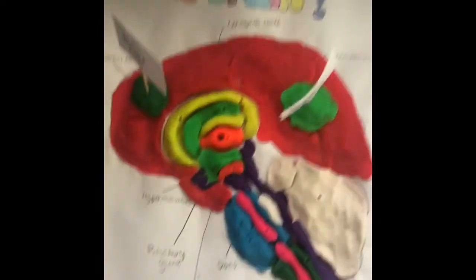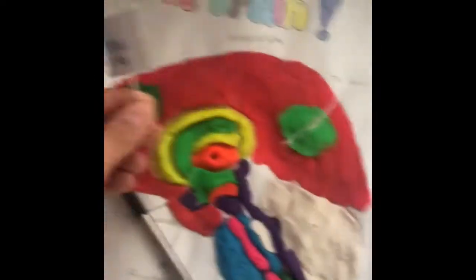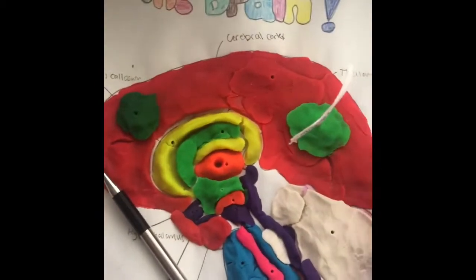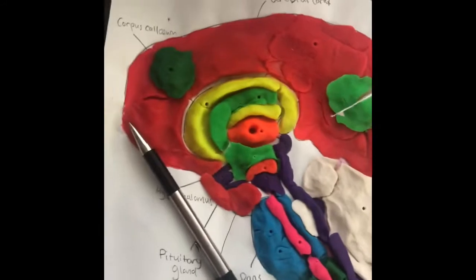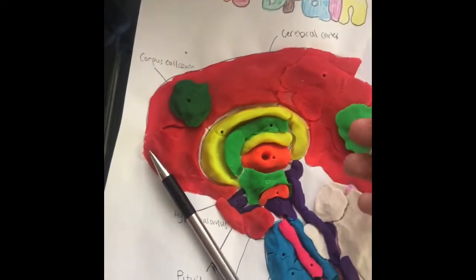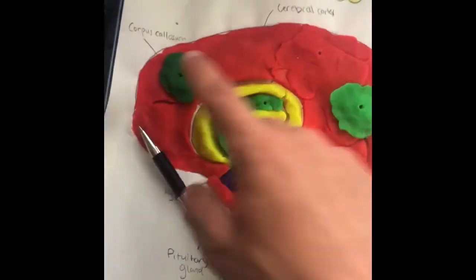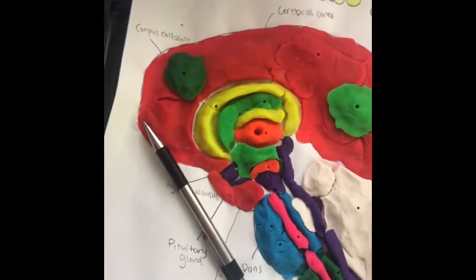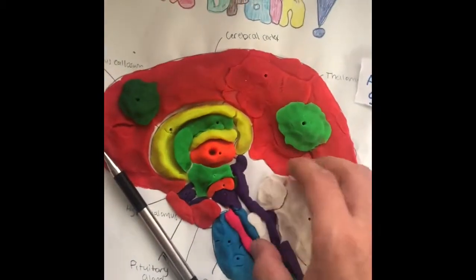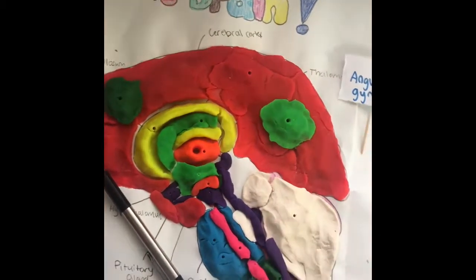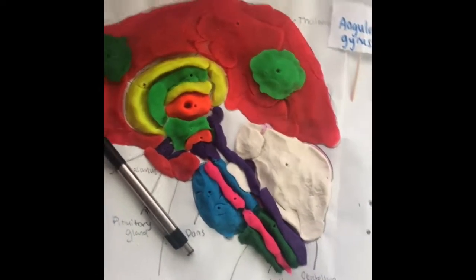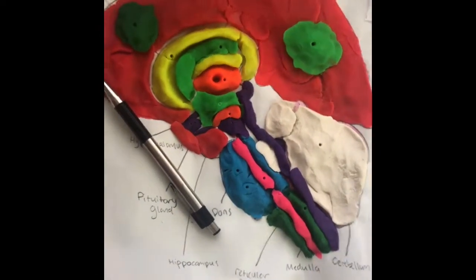Now the lobes. This is the Broca's area, and the Broca's area is linked to speech production. Back here is the angular gyrus. Oh, these are glands, not lobes. The angular gyrus is involved in processing language, spatial cognition, memory retrieval, and attention.